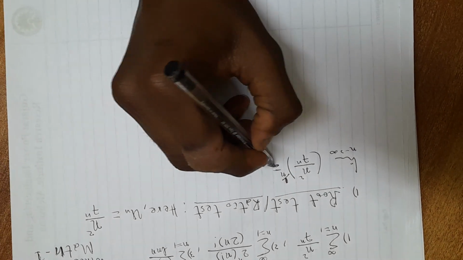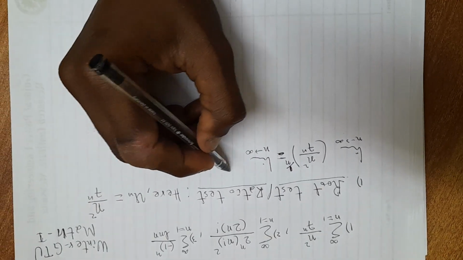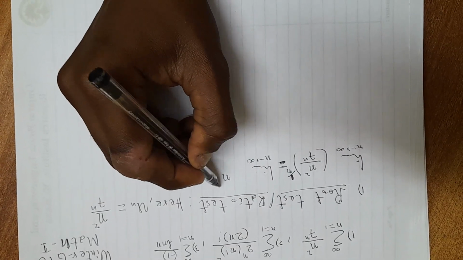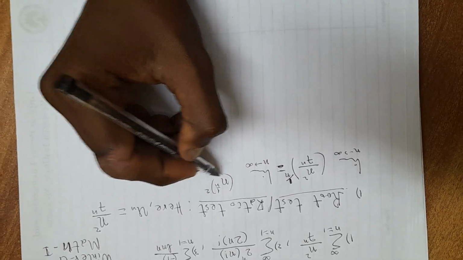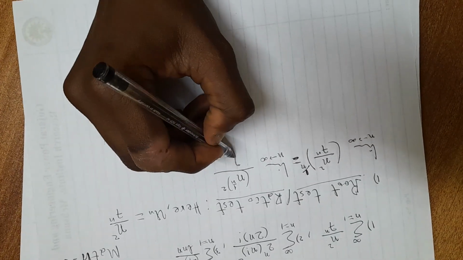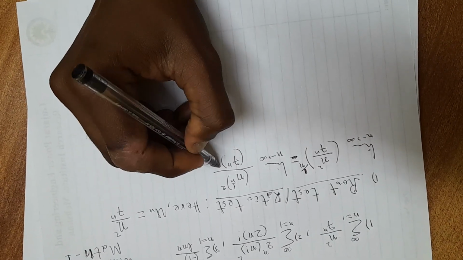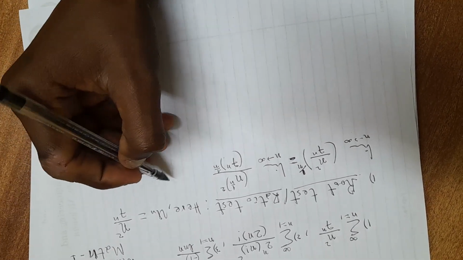So what we have to solve: n goes to infinity, and here I will get n raised to 1 by n, squared, and also 7 raised to n times 1 by n.